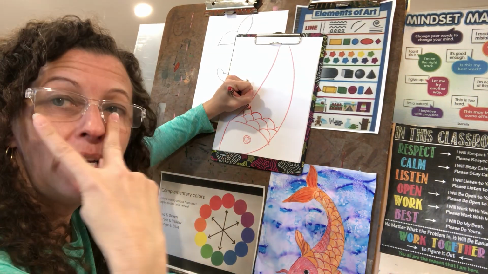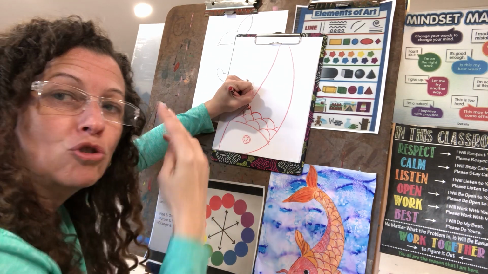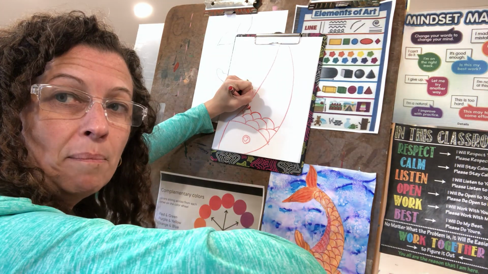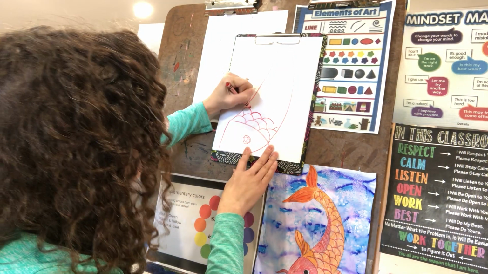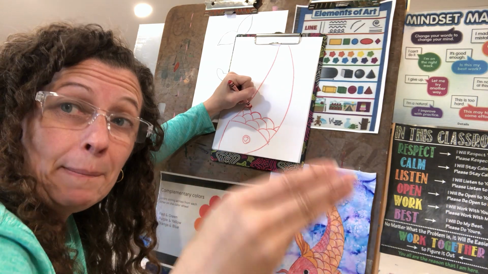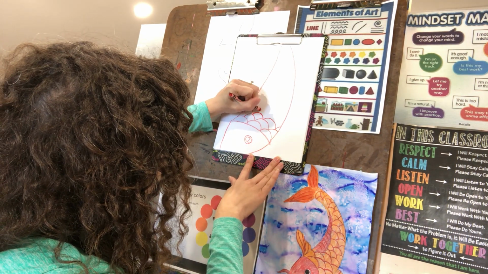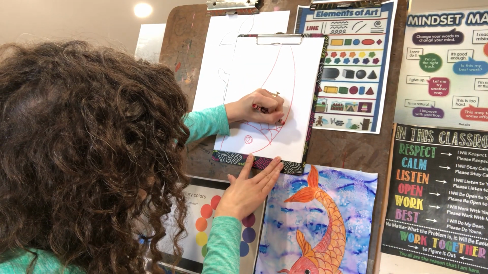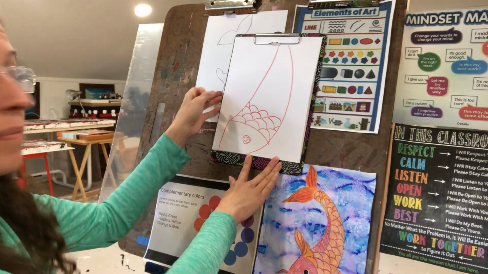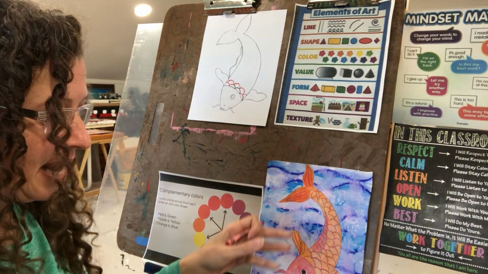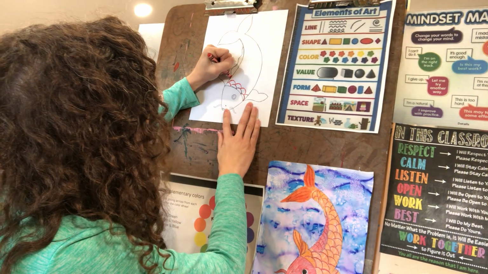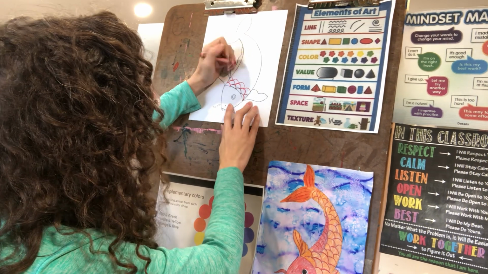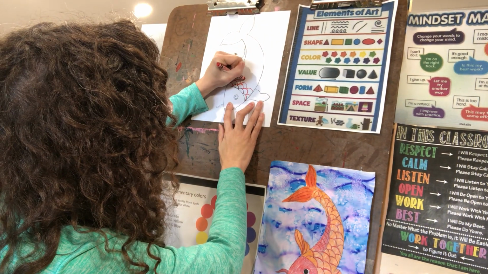We are creating a visual texture. We're trying to make it look like how those scales on his actual body feel, right? Raised or smooth or bumpy. Right there, curved line. Another curved line. Another curved line and off. Okay? All right. Now, let me do that here quickly, and you can continue as well to do it on your page.